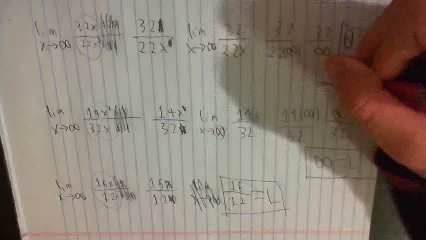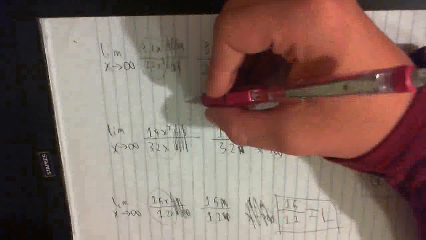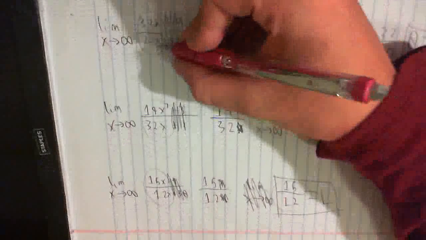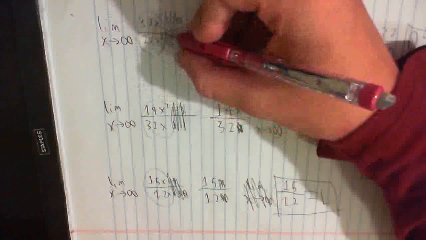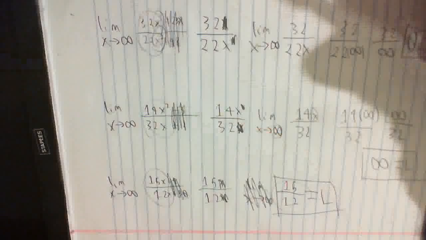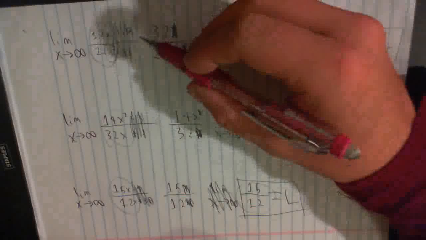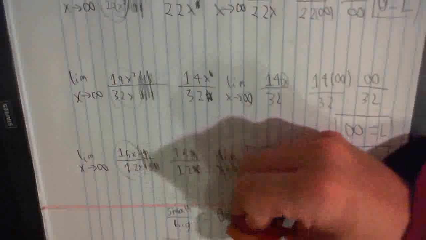Now on each of these, there's a pattern that's the same on every single limit approaching infinity problem. On this top one, the exponent on the bottom is bigger than the one on the top, and the limit is 0. This is always the case on problems like this. If the bottom term is bigger, it's always going to be 0. So if it's a small over a big, then it will equal 0.